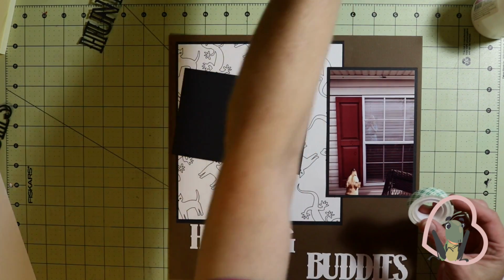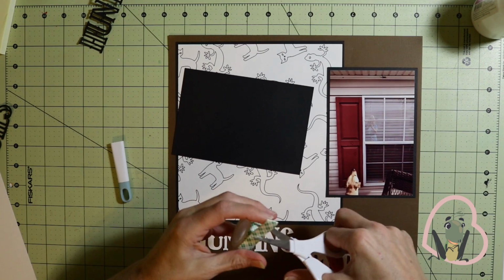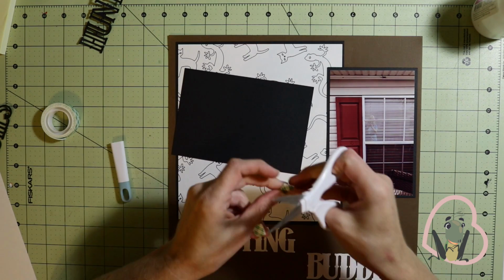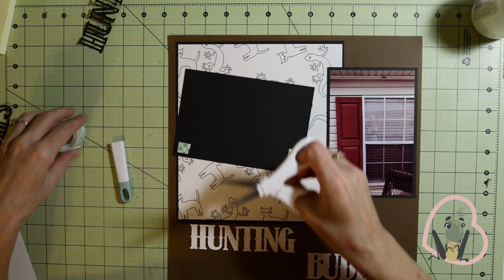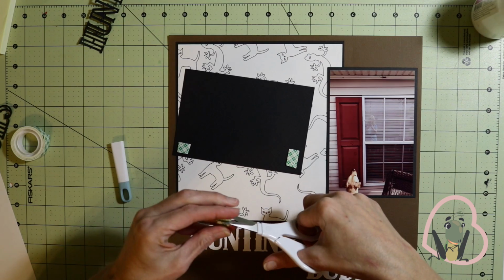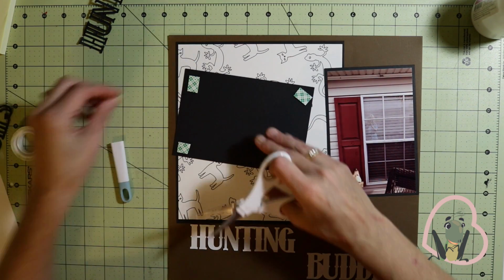Let's grab our scissors. And we're going to glue these down. I'm going to put 4 of these in each corner. Hopefully I have enough here. So I have another layout video after this one.